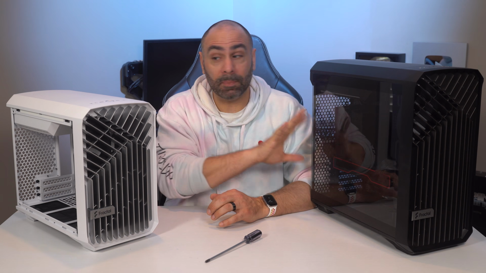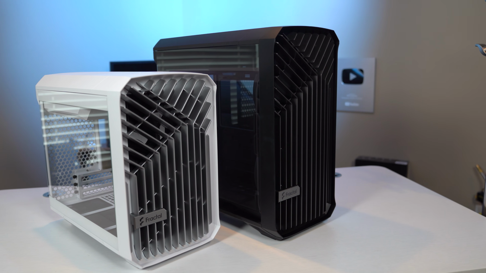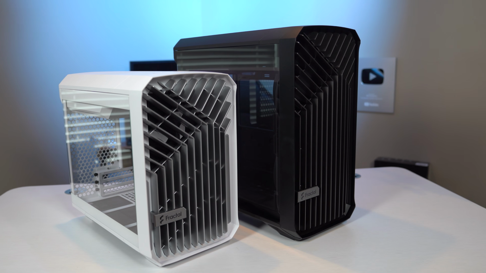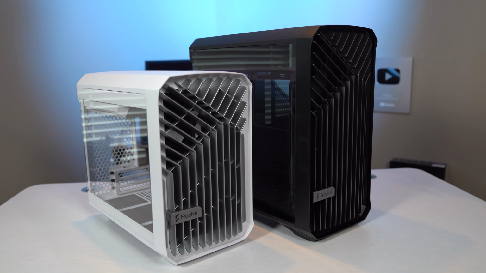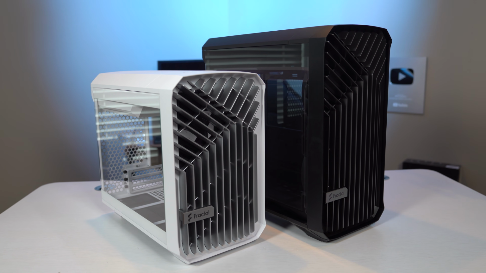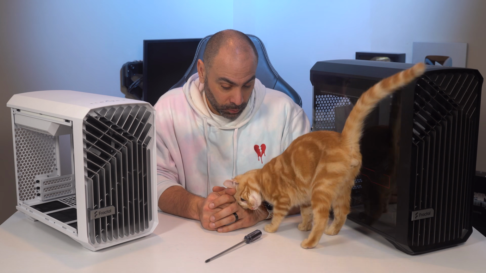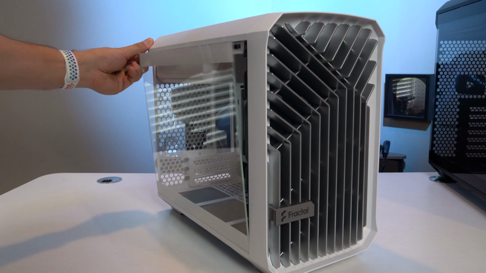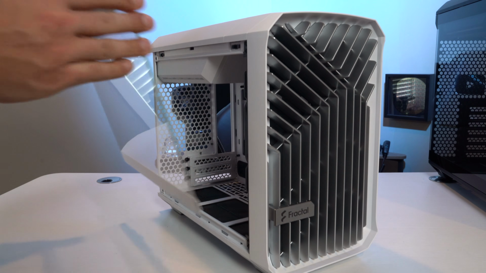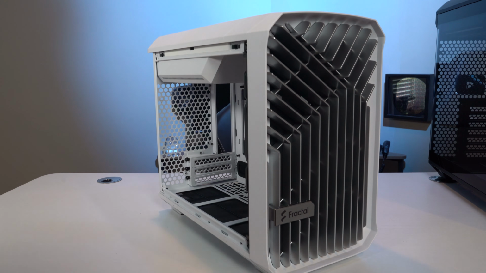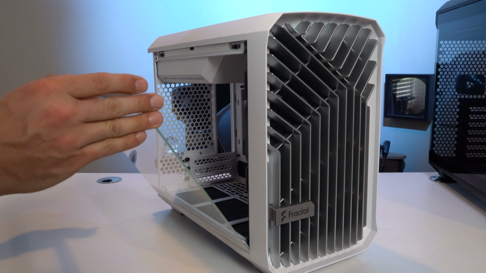I really like that Fractal kept the same design language from what they know works with the bigger cases and just applied it here. We see the same open and angular front panel design, the same 180mm fan mounting at the front of the case, even though there is only room for one of them this time, the same top mounted PSU shroud, and the same seamless tempered glass panels with toolless latching mechanism.